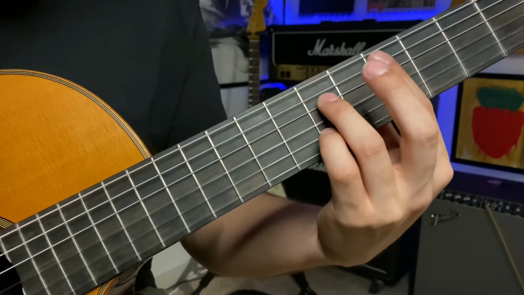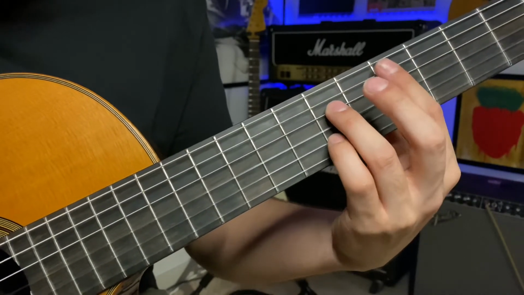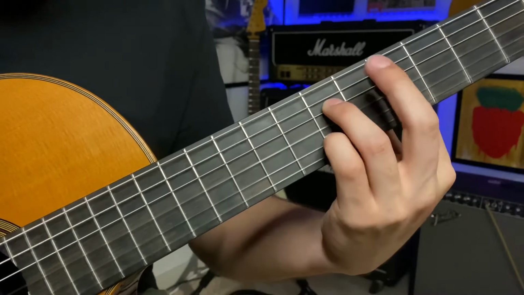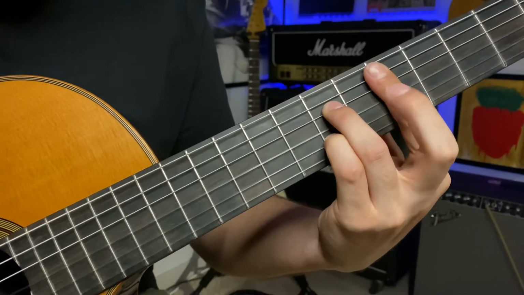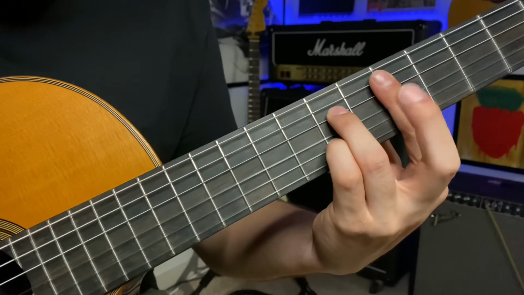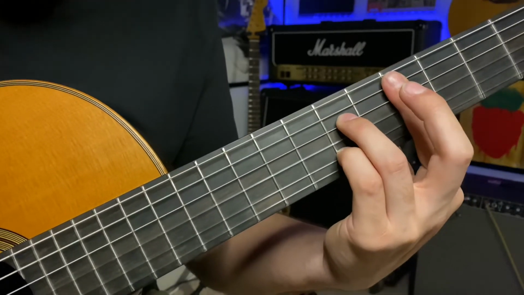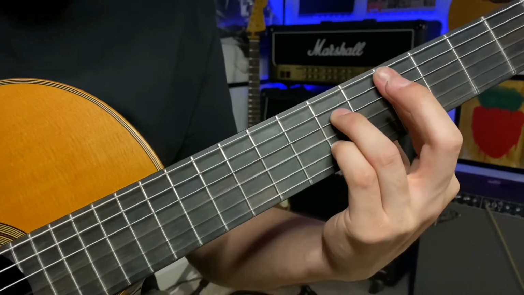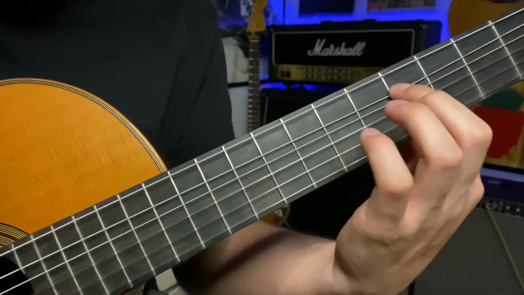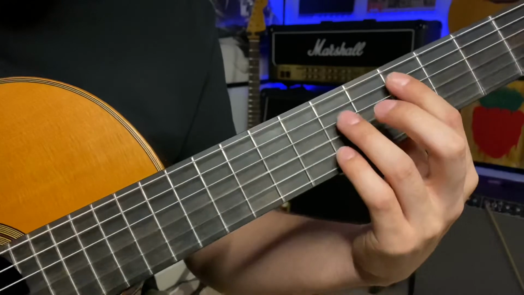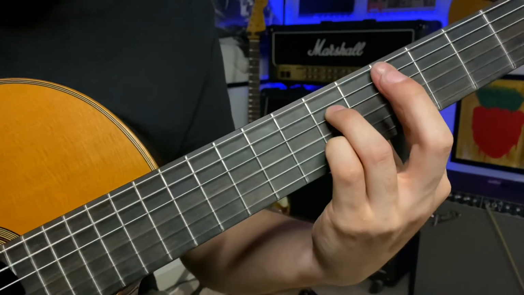Now we're going to have a D dominant 7 chord. That's like your major 7, but you take your middle finger off. Major 7, middle finger off, and now you have a dominant 7 chord on the root 5. See the D? Root 5, D dominant 7.